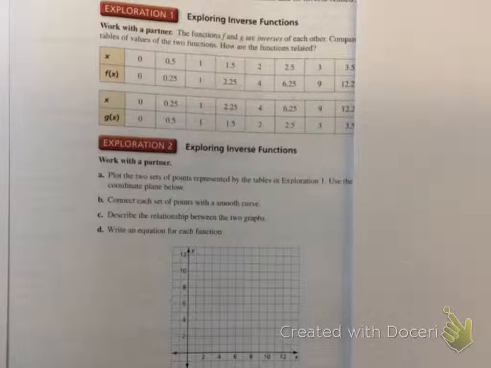Yes? So I think they're related because f of x basically opens up and g of x opens down. So it's like the same thing. It's just one's going up, one's going down. Okay, Chris? From the table, I got that the x for the first one is the g of x in the second one. So they're kind of flipped.